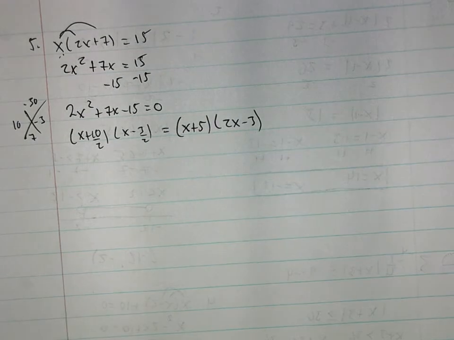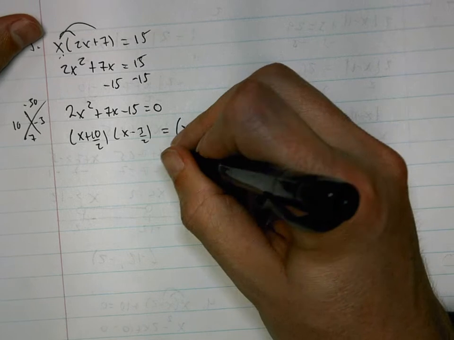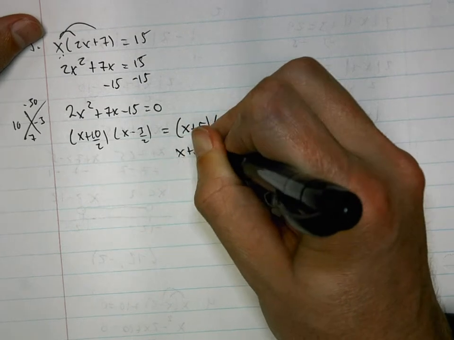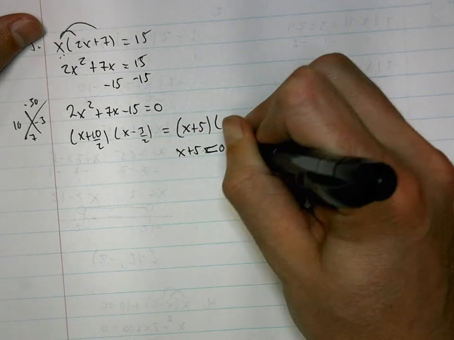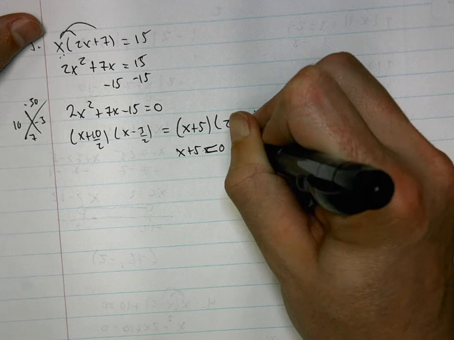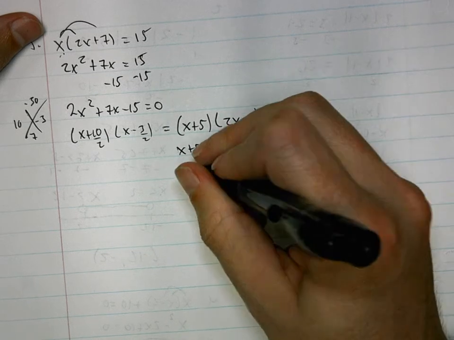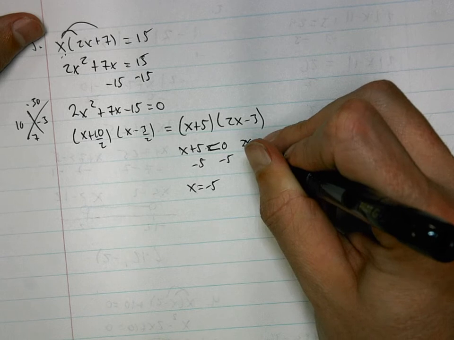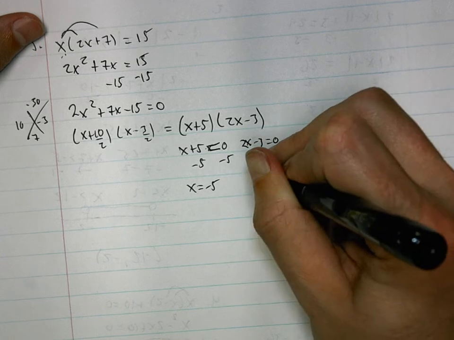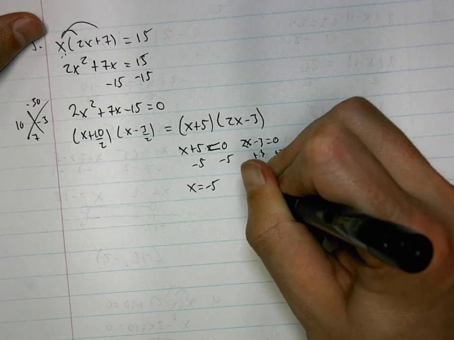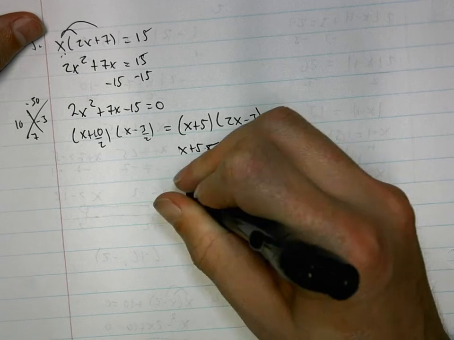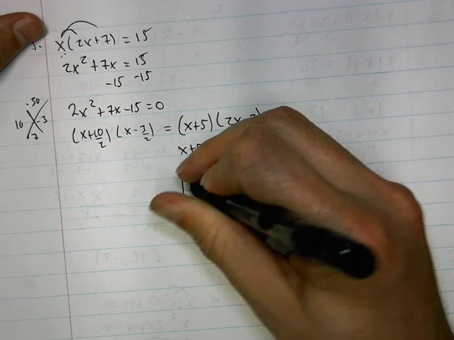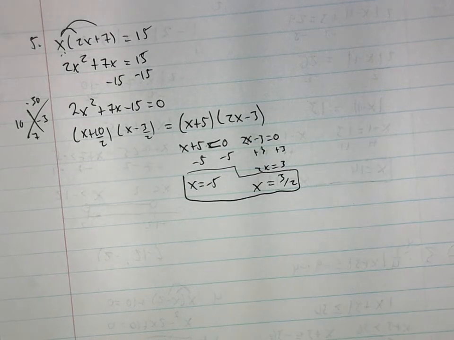And we need to figure out where they equal 0. So we get x plus 5 equals 0 and 2x minus 3 equals 0. When you solve each of them, we get x equals negative 5. And we get x equals 3/2. Those are our answers.